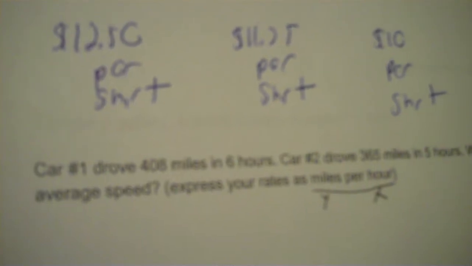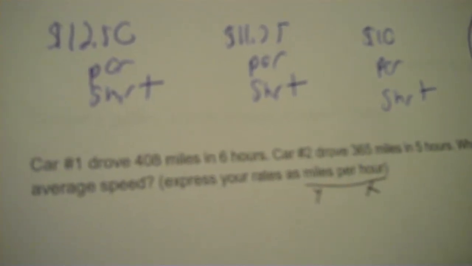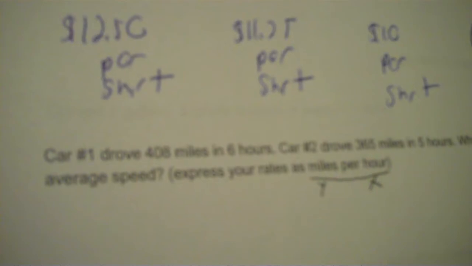Okay, car 1 drove 408 miles in 6 hours. Car 2 drove 365 miles in 5 hours. Who has the fastest average speed? Express your rate as miles per hour. So you got X and Y. Hours is the X because it's time, and it's miles. So 2 cars. It's Y over X, miles over hours. It's always Y over X, always. Never X over Y.